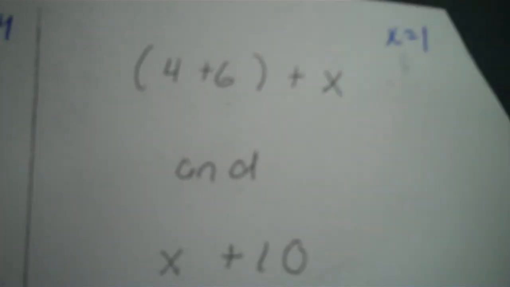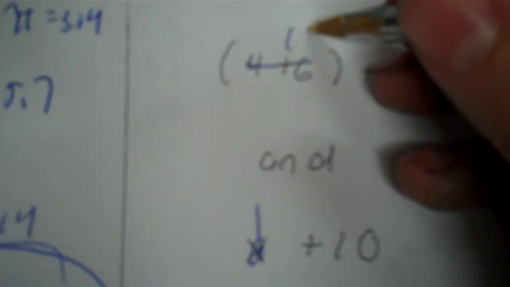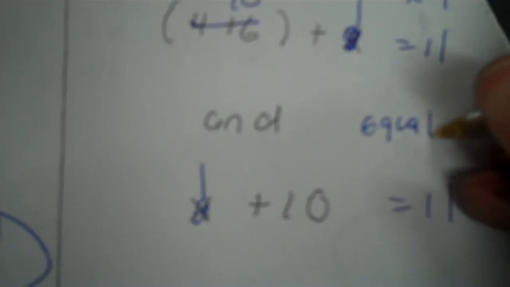Okay, now right here, x, again, you got 4, just put 1 in for the x, so x is out, 1's in. So 4 plus 6 is 10, 10 plus 1 is 11, okay? 1 plus 10 is 11, so those are equivalent expressions. So equal. So to tell whether expressions are equivalent, just make up a number for the variable.